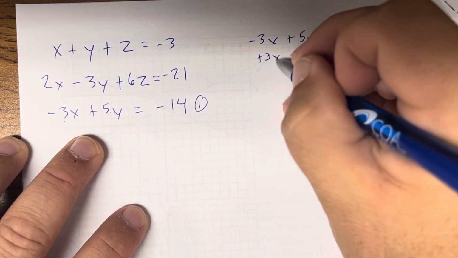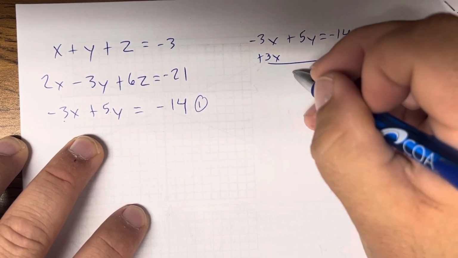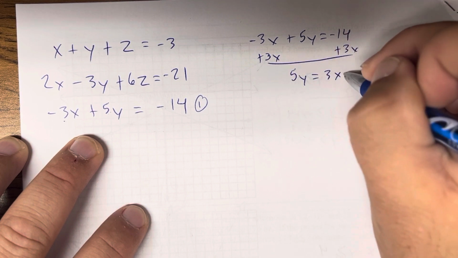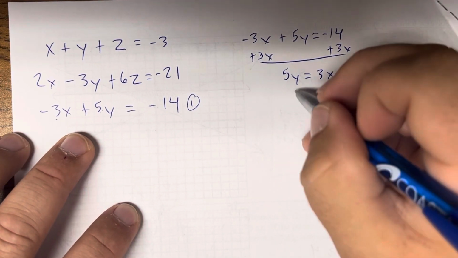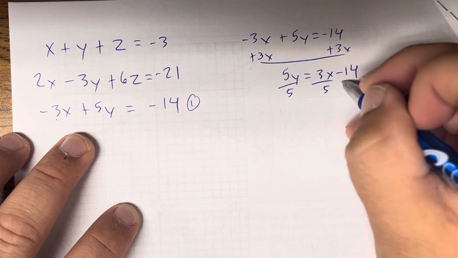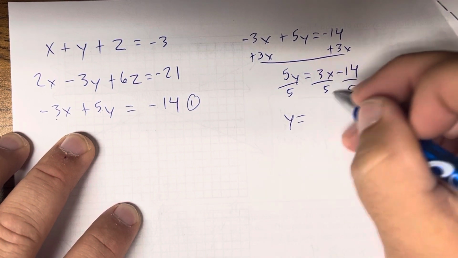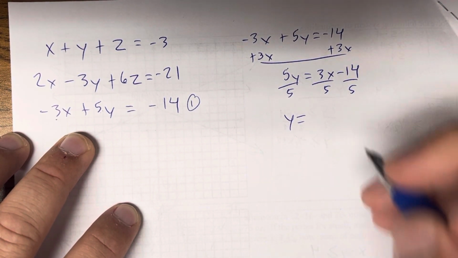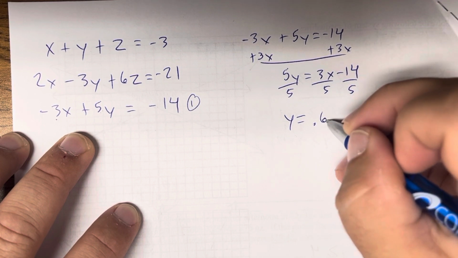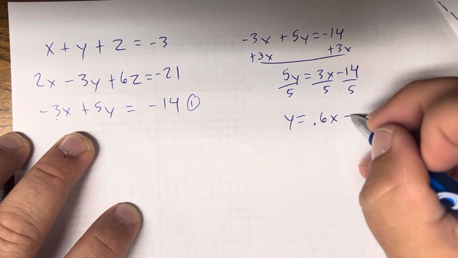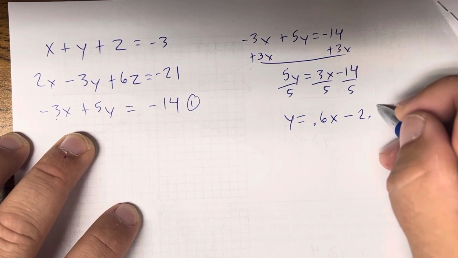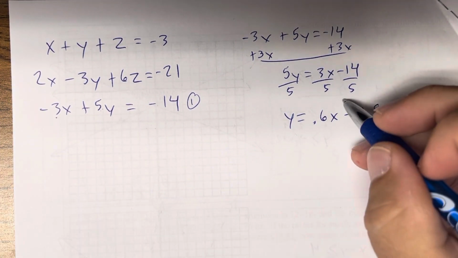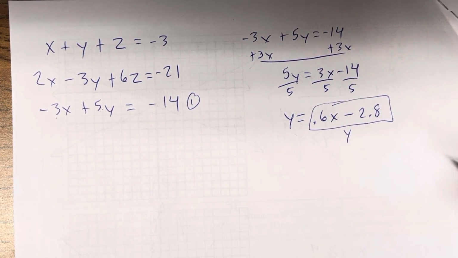So we'll add 3x over. So 5y is equal to 3x minus 14. And then we'll divide each piece by 5. Where if you want to, you can leave it as a fraction, or you can do a decimal. Either way works. I'll go ahead and do decimals. 0.6x minus, that's going to be 2.8. So this box right here represents my y.